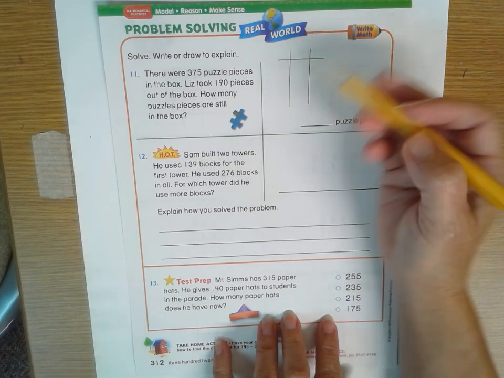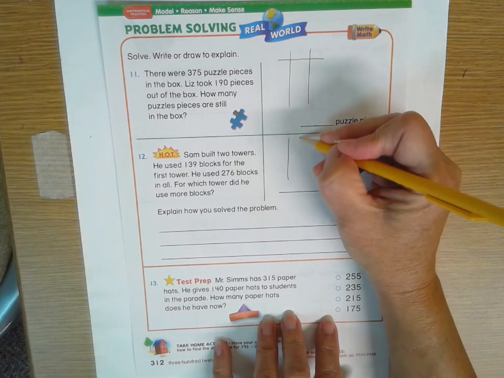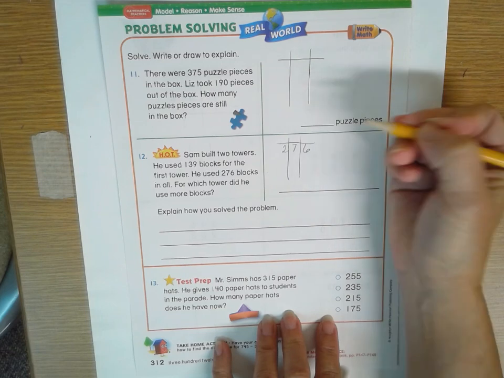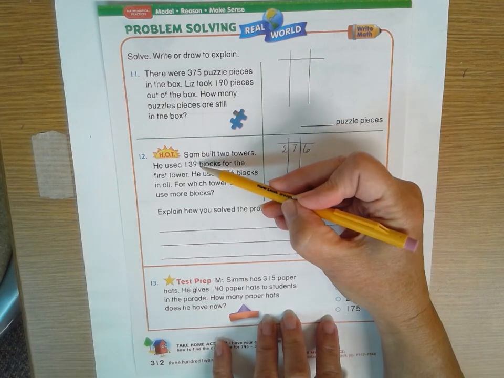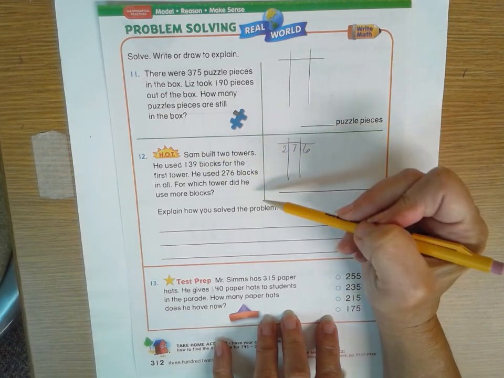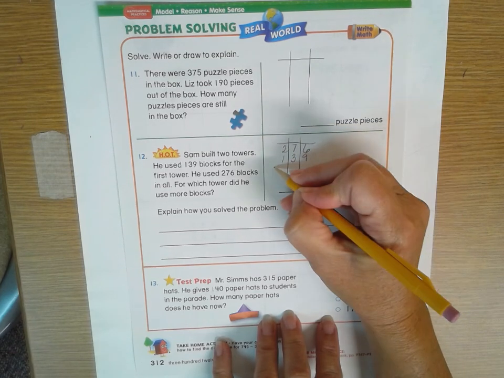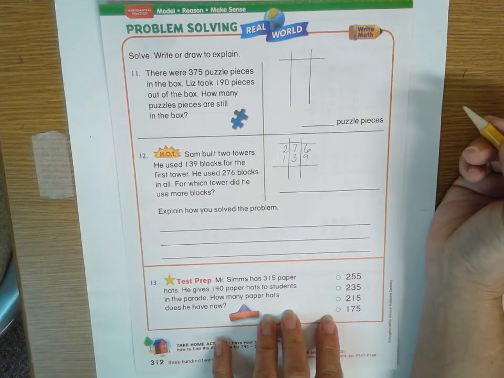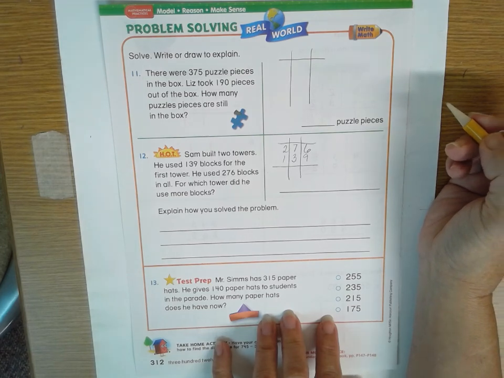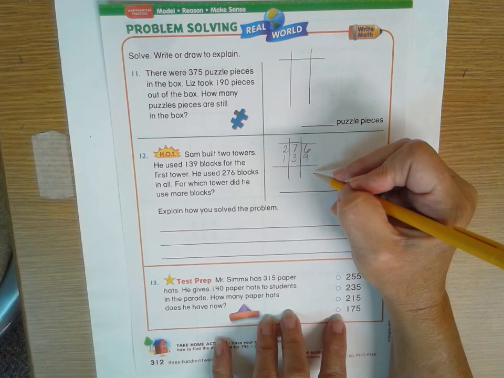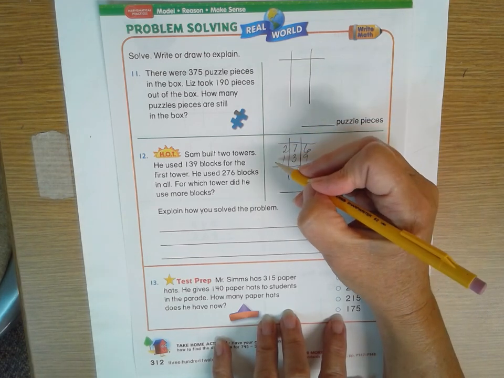So if he starts with 276, and he used 139 of those, then you can figure out how many he used for the second tower. How many are left? And you need to tell me, is it a plus sign or a minus sign here?